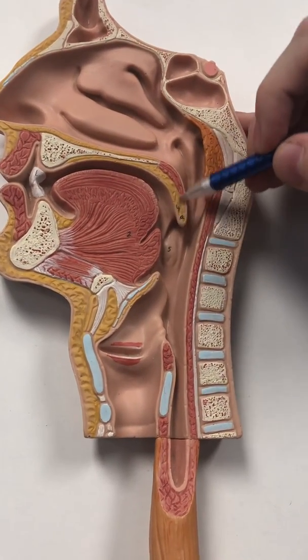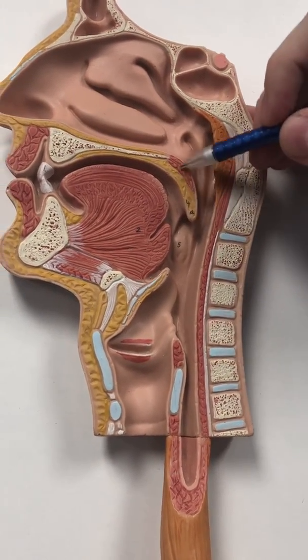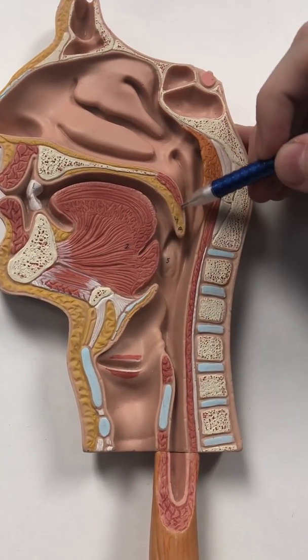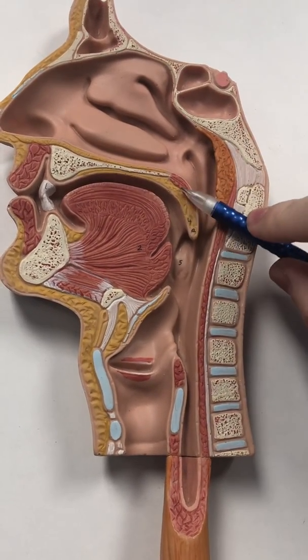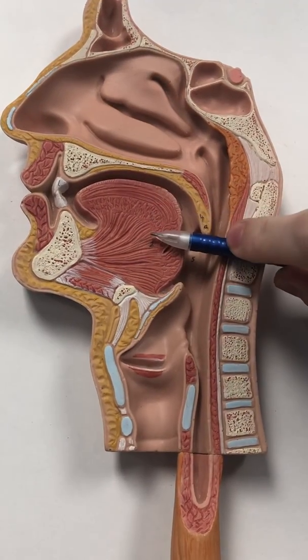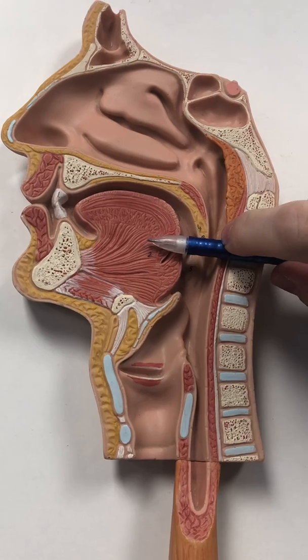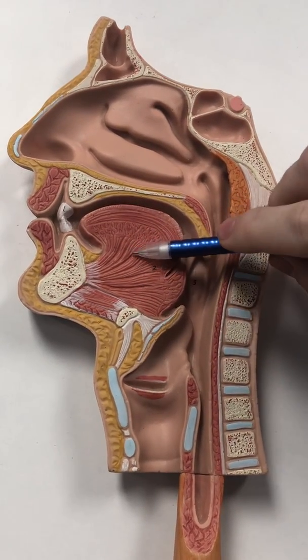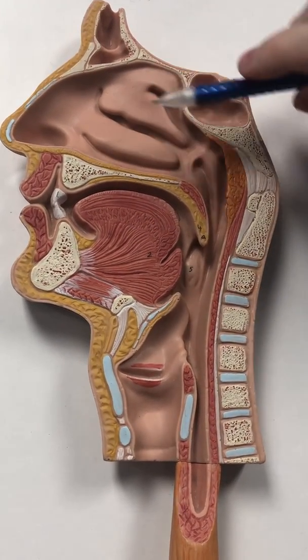This part, the little punching bag in the back of the throat, is the uvula. Okay, so that uvula and the soft palate, when you swallow, it moves up here to completely separate nasal cavity from oral cavity, so that when you eat or drink, that doesn't go up into your nasal cavity.